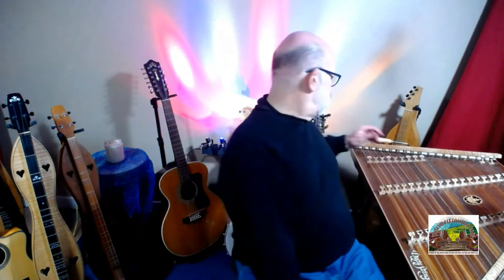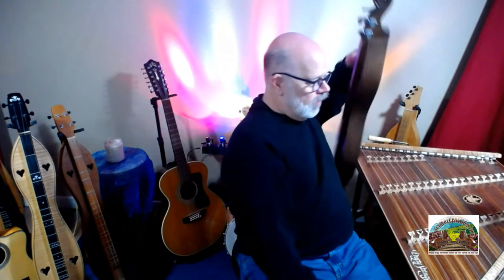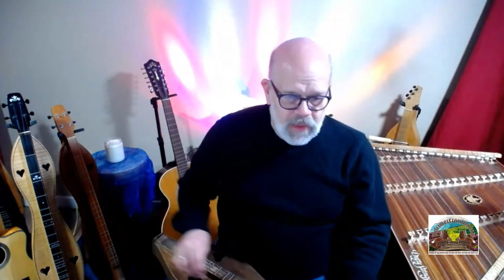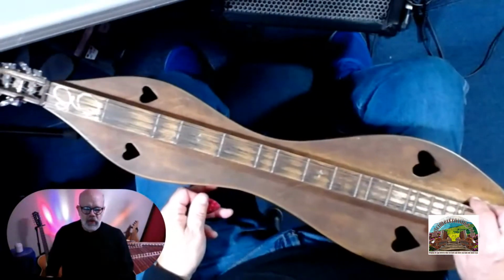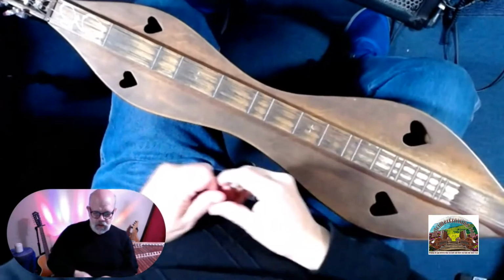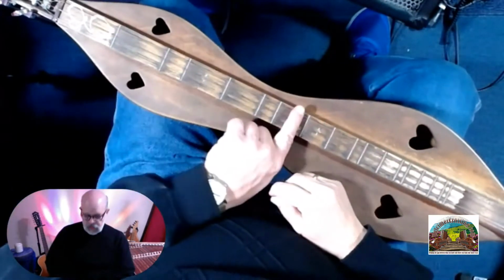I will show, this is from my Advent evening prayer service. Abide with Me. This instrument does not have, this is my first mountain dulcimer, the one I built in 1980. Let's see if I can get, there we go. You'll notice there are no extra frets. There's no 1.5, there's no 6.5.